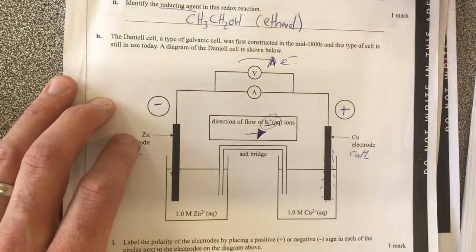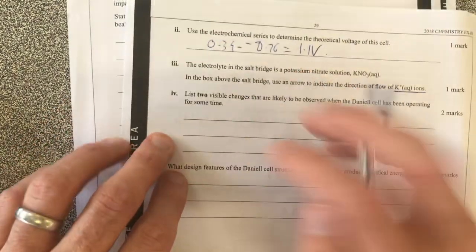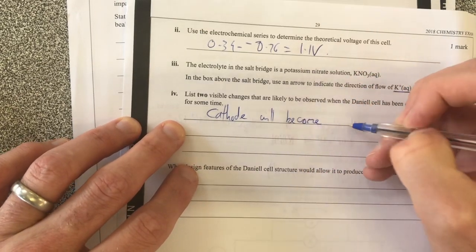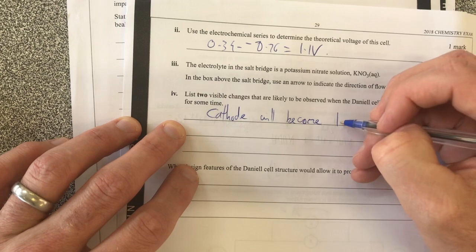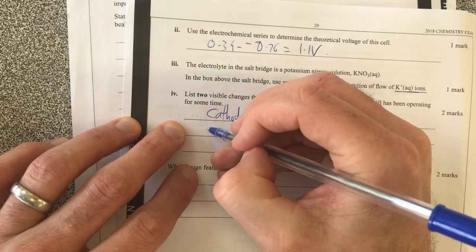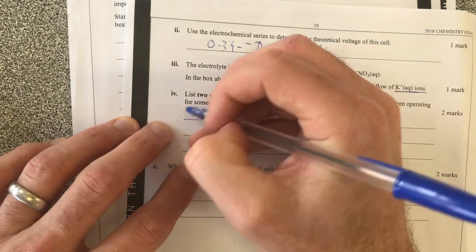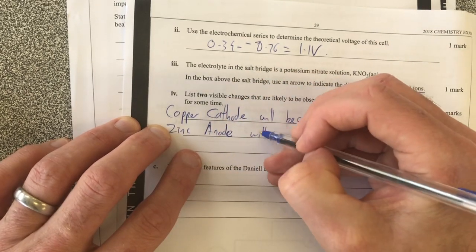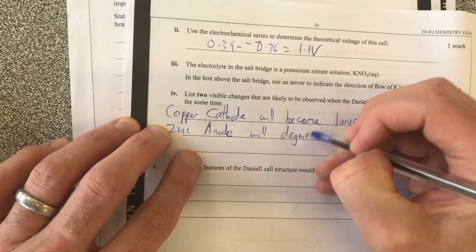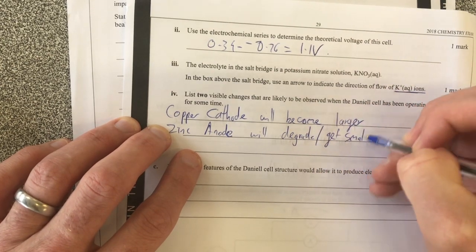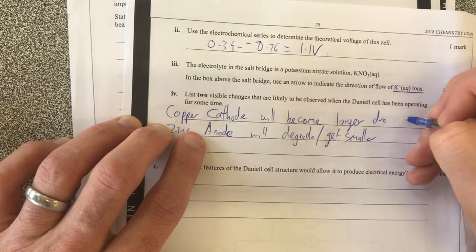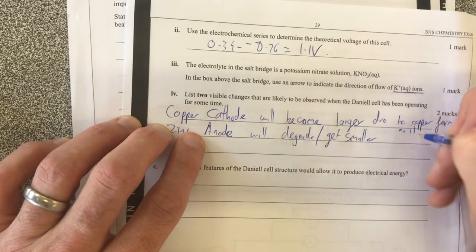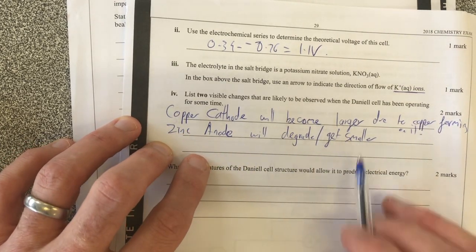So therefore, if I need to write something there, I'll say that at my cathode, the copper cathode, to be a bit more specific, will become larger due to copper forming on it, and my zinc anode will degrade and get smaller as it's being oxidized.